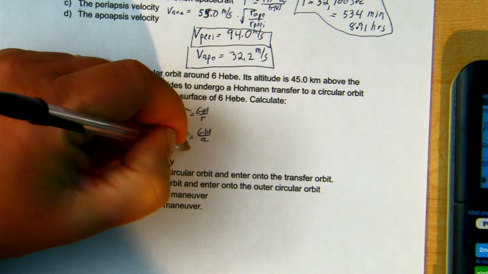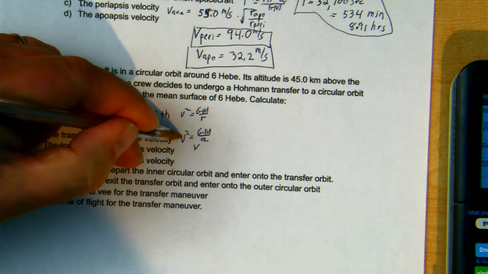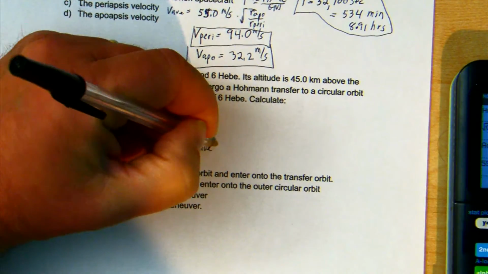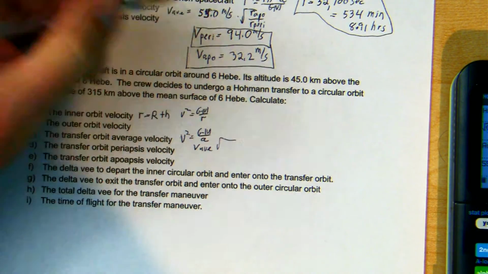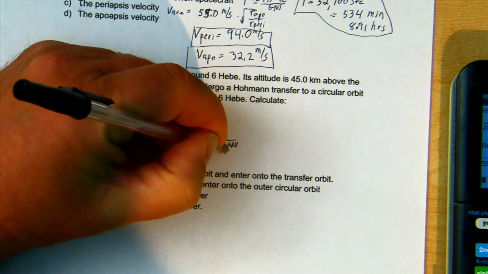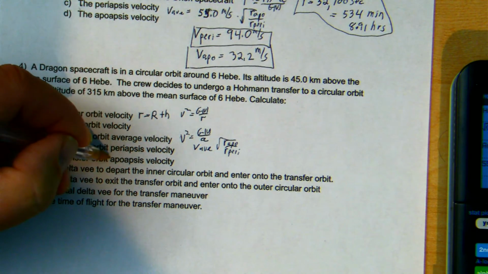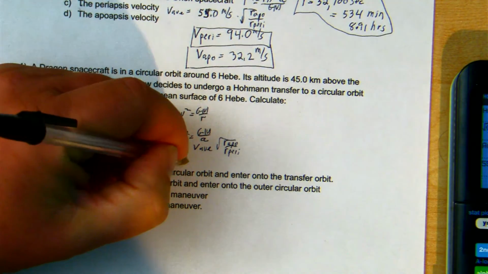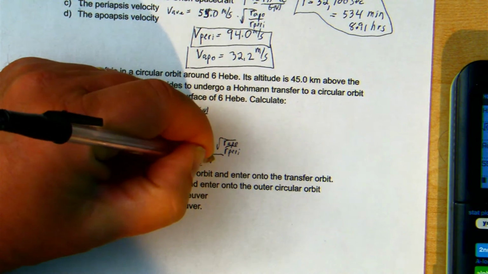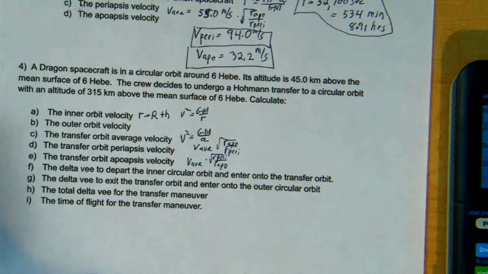Periapsis velocity would be the average orbital velocity, so your answer from C times the square root of the apoapsis radius over the periapsis radius. For the apoapsis velocity, it's going to be the average velocity times the flip of this, so the periapsis radius over the apoapsis radius.